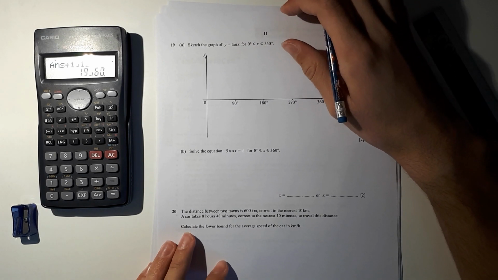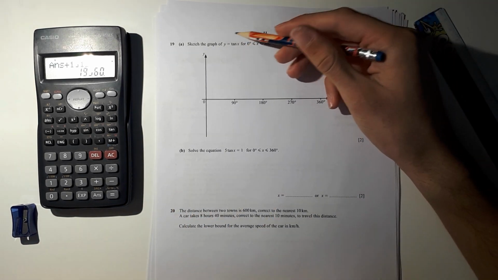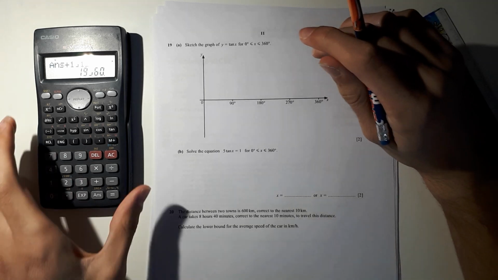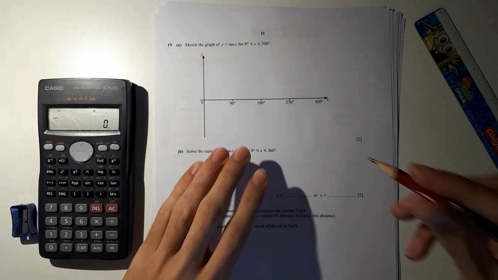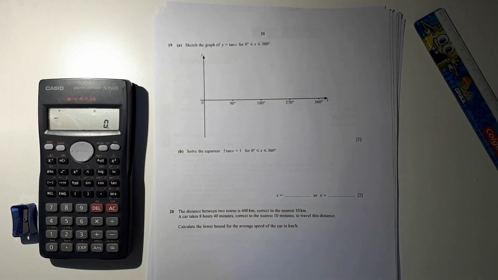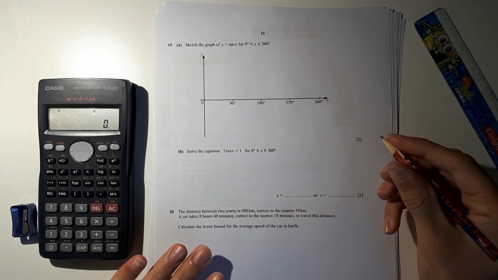Now we have to sketch the graph of this equation, and we can do it by calculating on the calculator, or we can memorize it, so in the exam we don't have to do all the calculations.